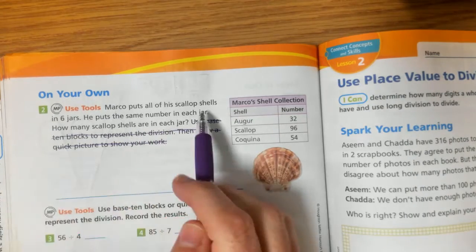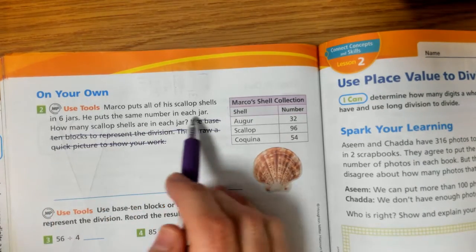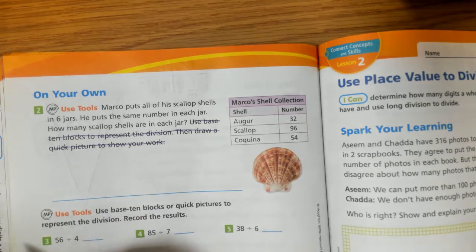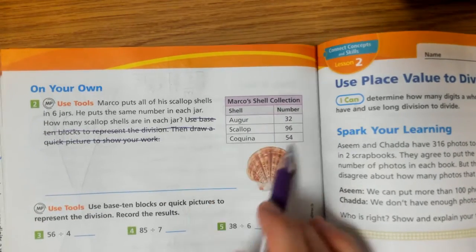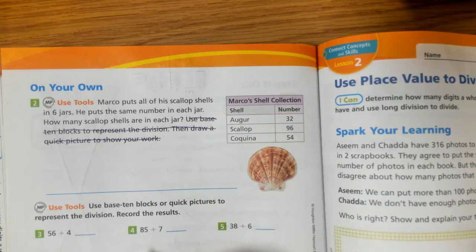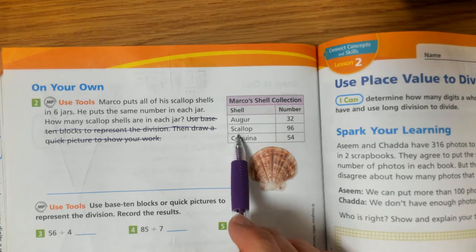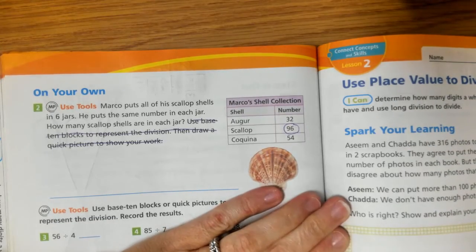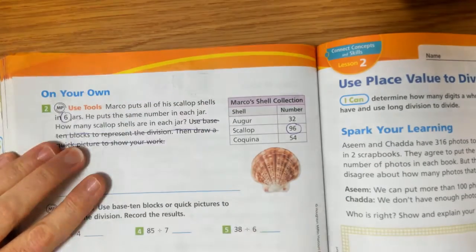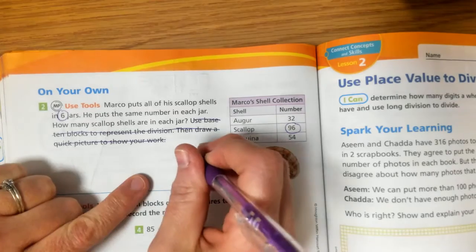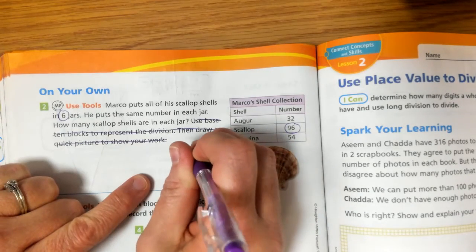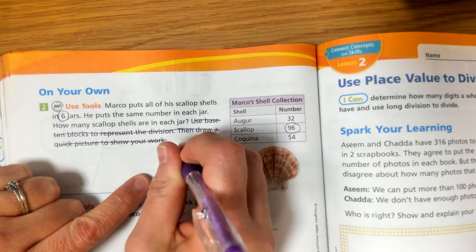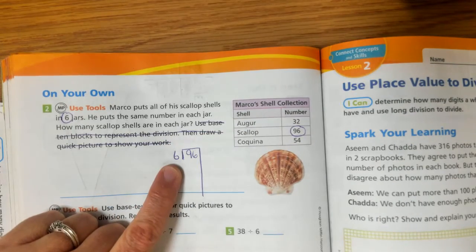Marco puts all of his scallop shells in 6 jars. He puts the same number in each jar. How many scallop shells are in each jar? So we need to look. Here's his shell collection, and we need just the scallop shells. So just the scallop shells is 96. And he's putting them all in 6 jars. So I'm going to divide 96 by 6, right? We're dividing all the scallop shells into 6 different jars.